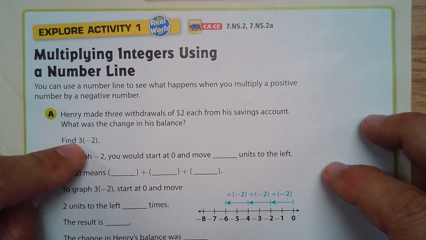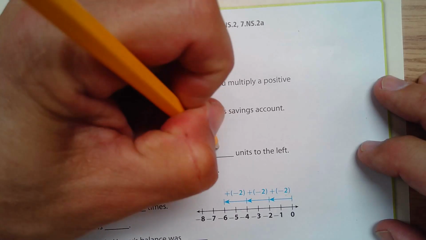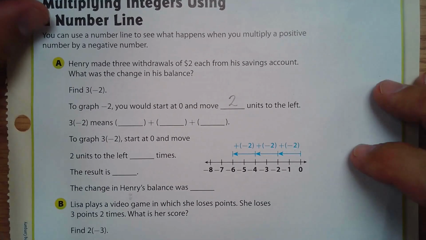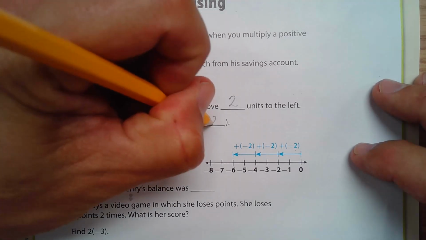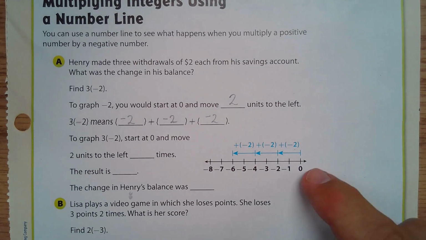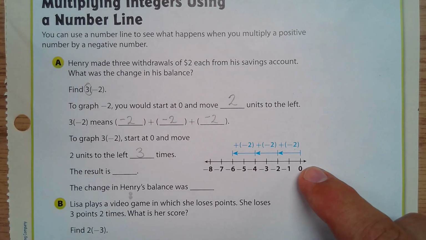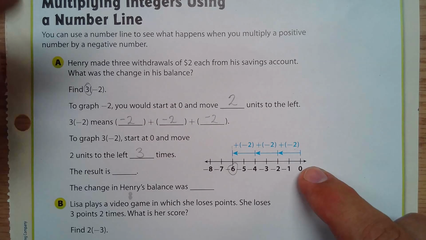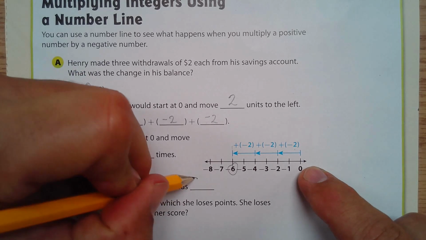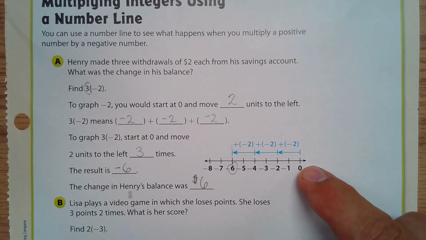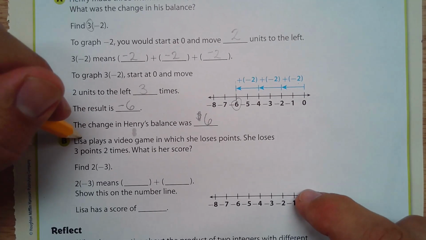Well, 3 times, and each time he's taking out $2. So to graph this, we would start at 0 and move 2 units to the left. And that means 3 times -2 means -2 plus -2 plus -2. Now to graph this, you start at 0 and move 2 units to the left, and you have to do it 3 times because of this 3 right there. And the result is, well, we stop here at -6. The change in Henry's balance was -$6. And he lost $6. So there you go.